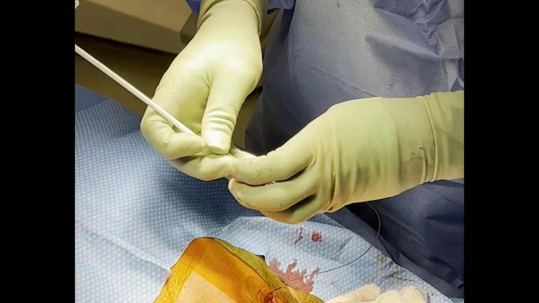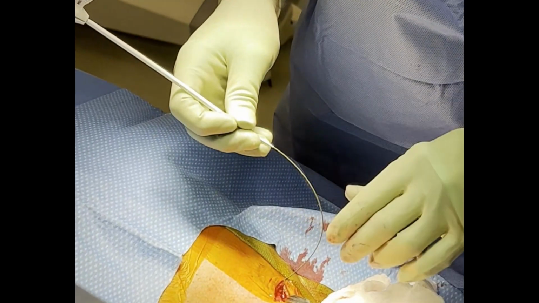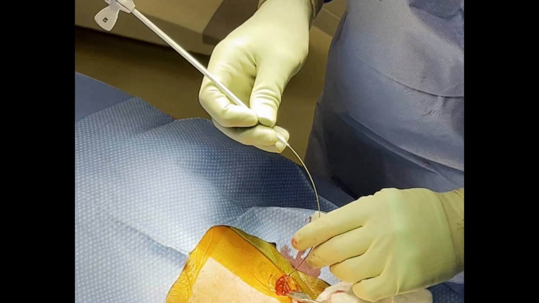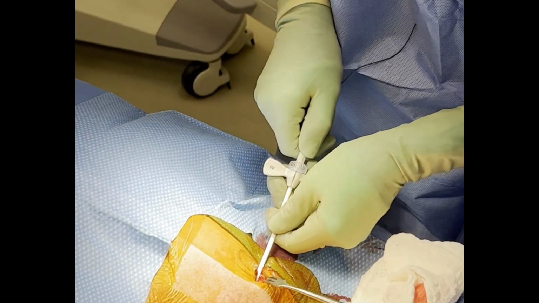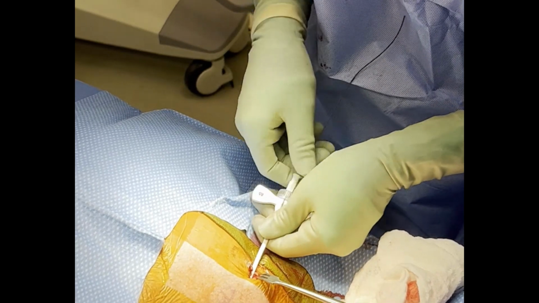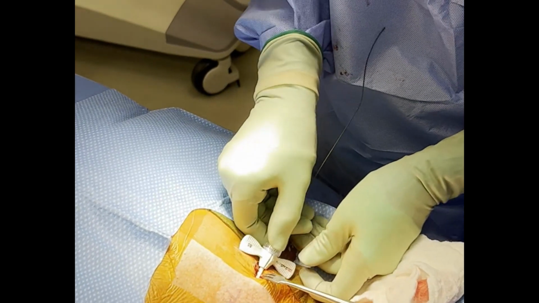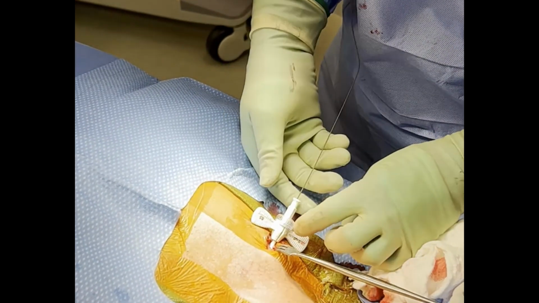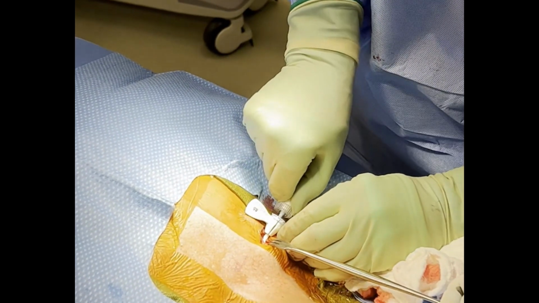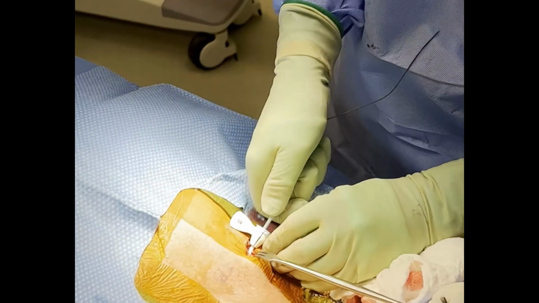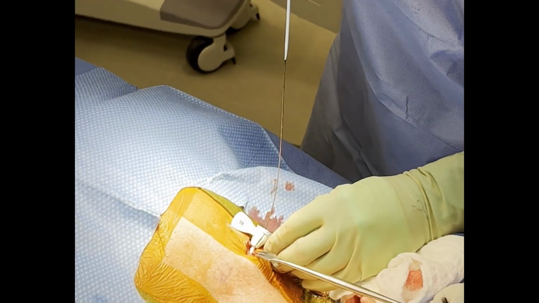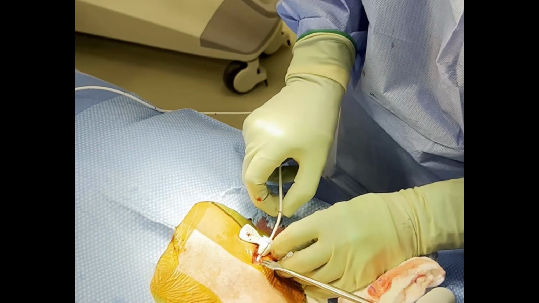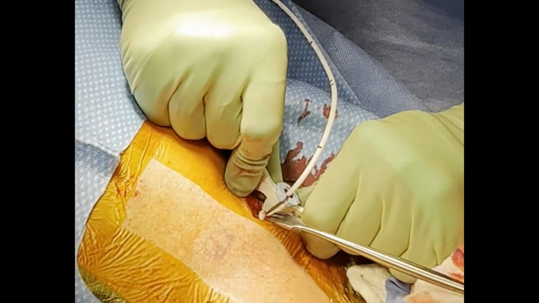Grab the dilator and sheath and advance it along the guide wire in its original trajectory into the vein. Once in place, unscrew the dilator and remove it along the guide wire. Advance the catheter through the sheath, and once inserted, you can remove the sheath.